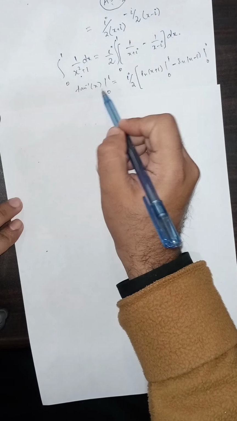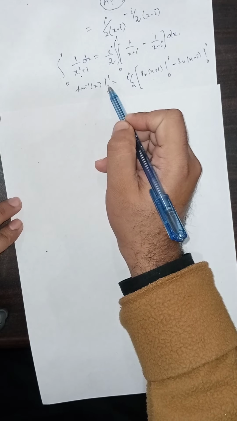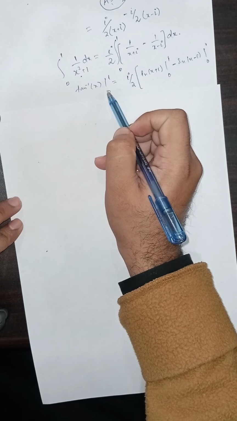Now I will proceed with the above equation. So apply the upper and lower limits.